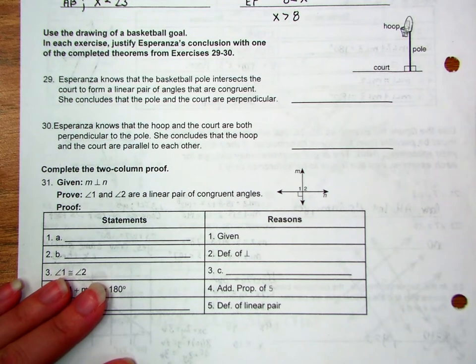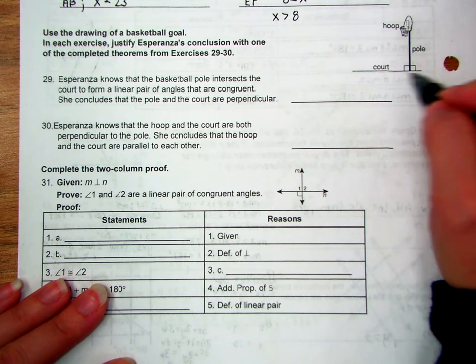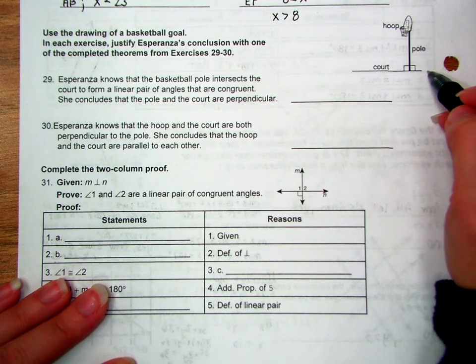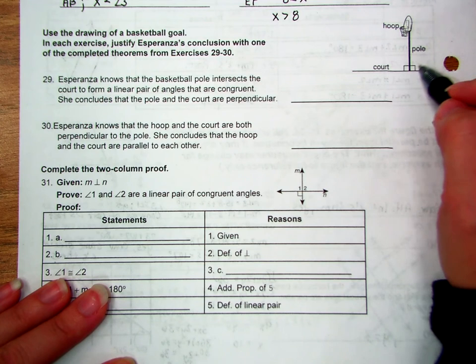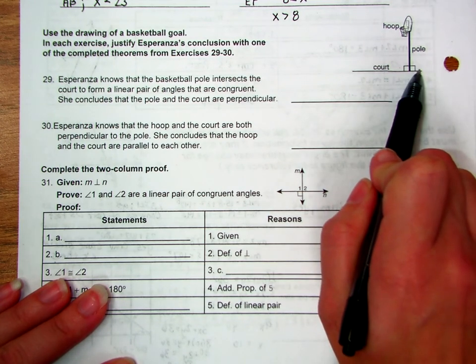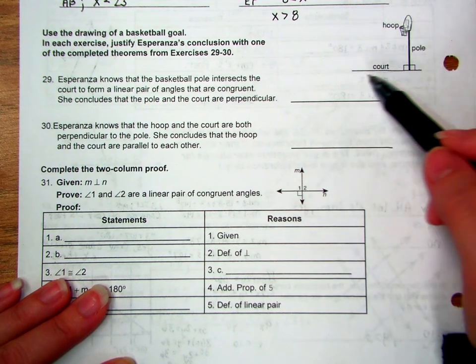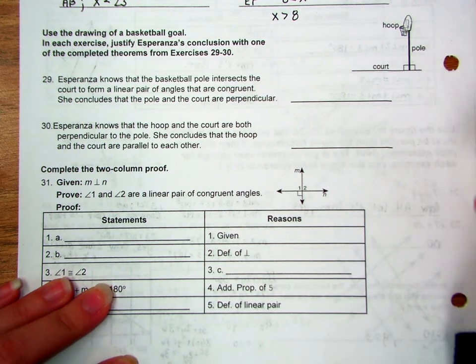It says Esperanza knows that the basketball pole intersects the court right here to form a linear pair of angles that are congruent. So we know that this linear pair angle and this linear pair angle are congruent. And so she concludes that the pole and the court are perpendicular. Well, why is she allowed to say that?